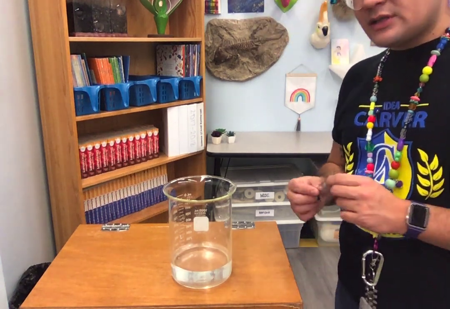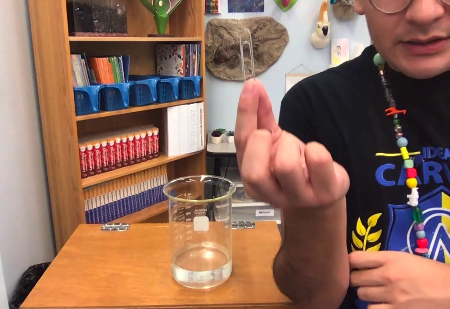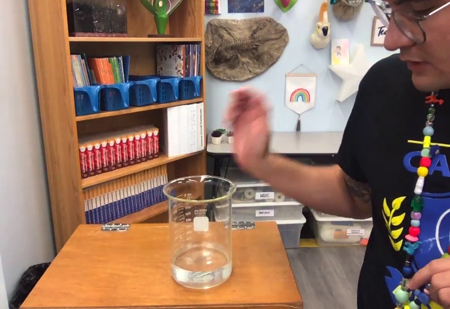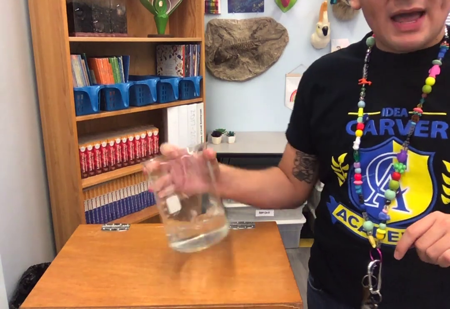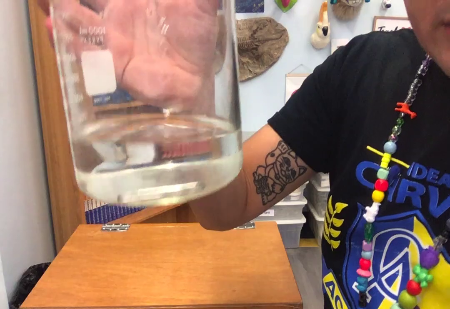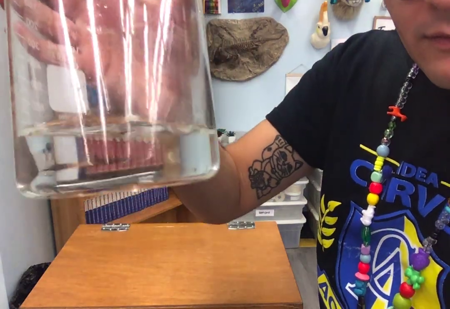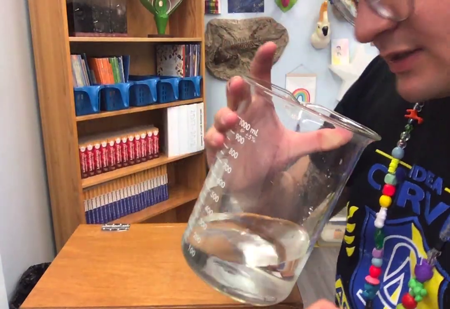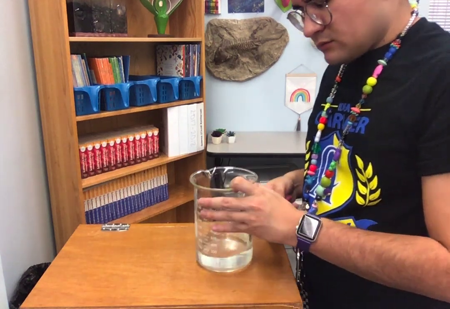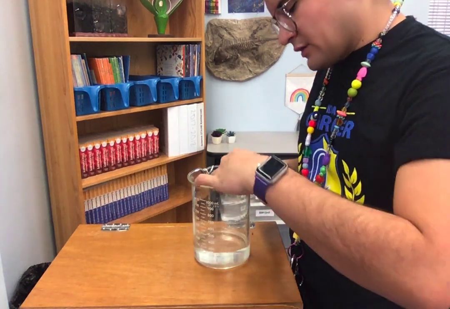The next object's solubility we're going to test is this paper clip. So again, drop the paper clip in, mix it around, and what do you know? What do you see? I observed the paper clip did not dissolve. So what does that mean? Is it soluble or non-soluble?